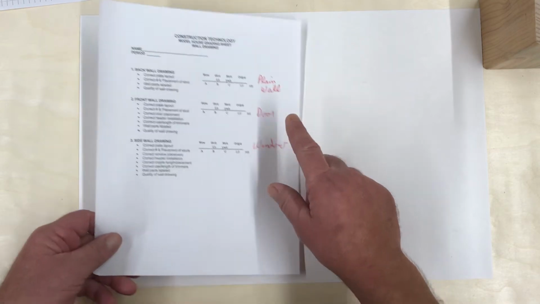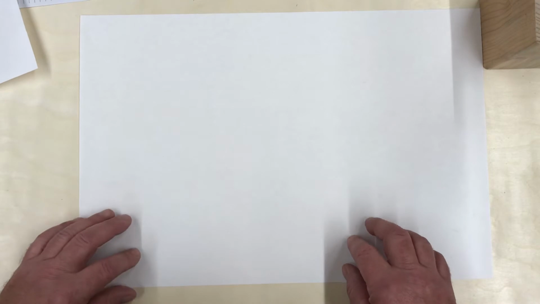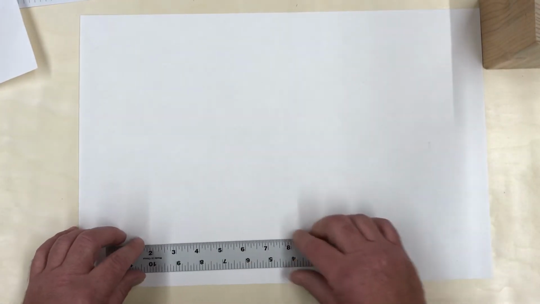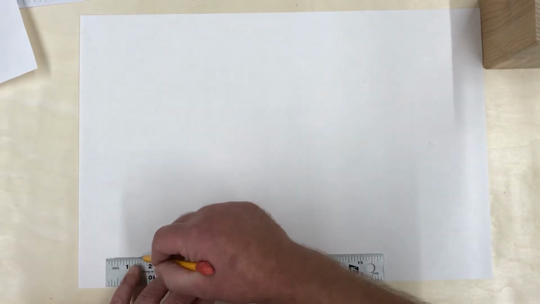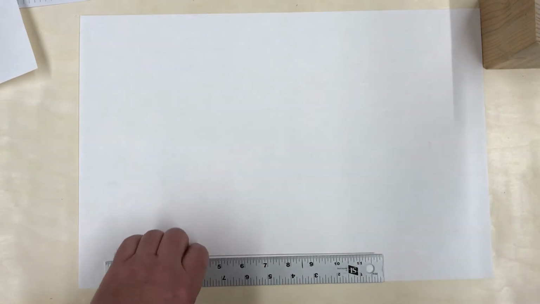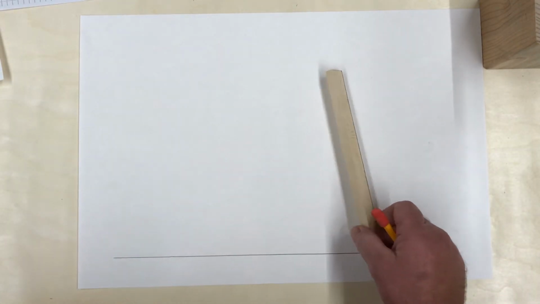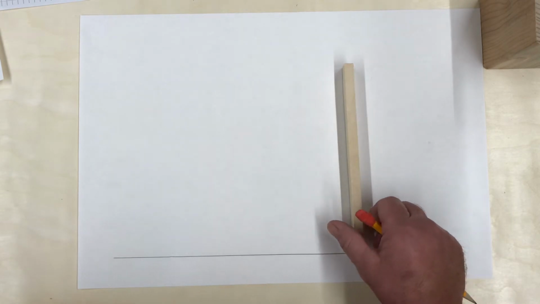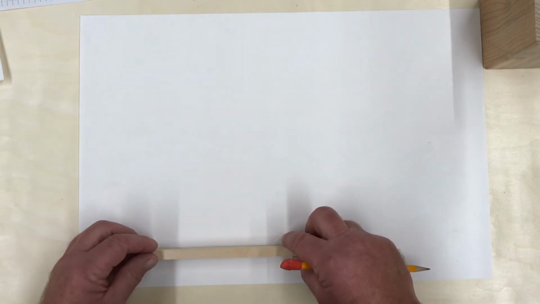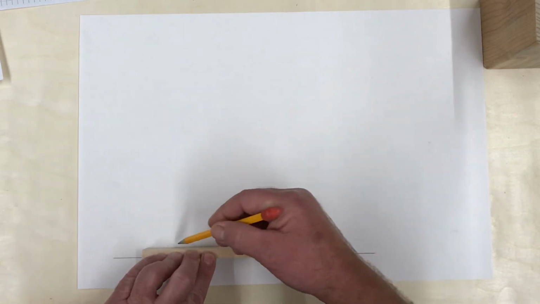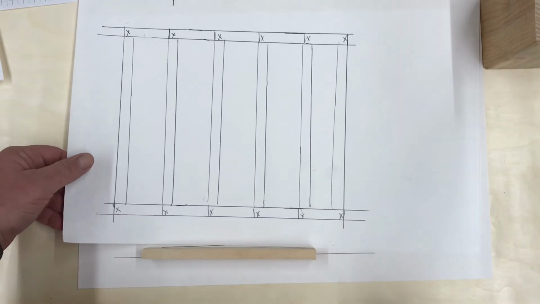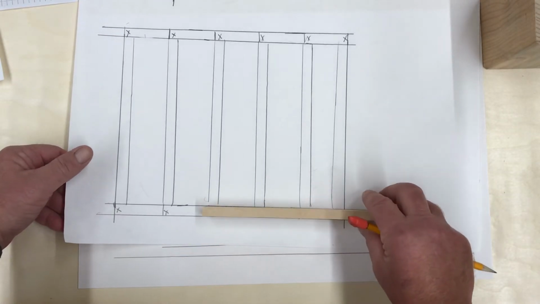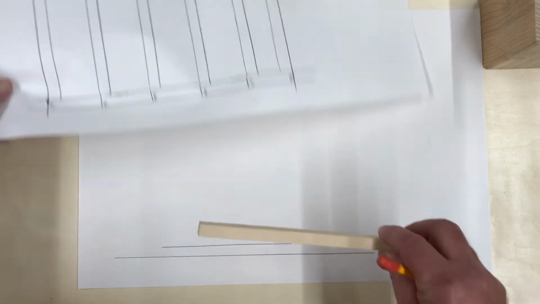The first thing I want to do is draw a line that's parallel with the bottom of the paper, offset from the bottom of the paper. I'll just take a ruler and draw a line. Now I'm also going to give you a stud. This is a pre-cut stud. This will determine the width of the bottom plate of our wall. Here is a completed wall, and this is what we're going to end up drawing today, something like this.